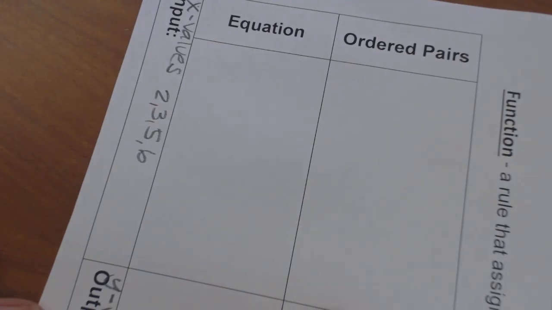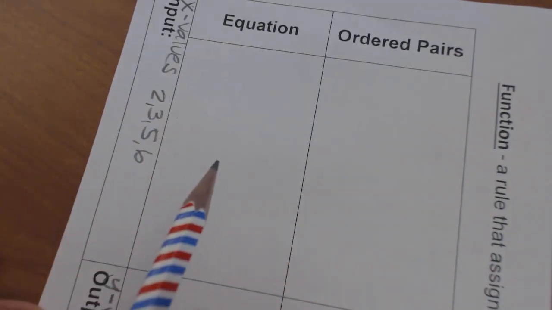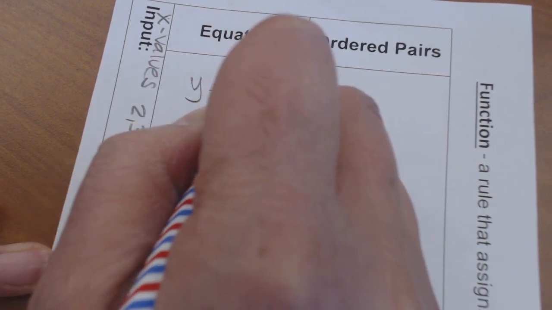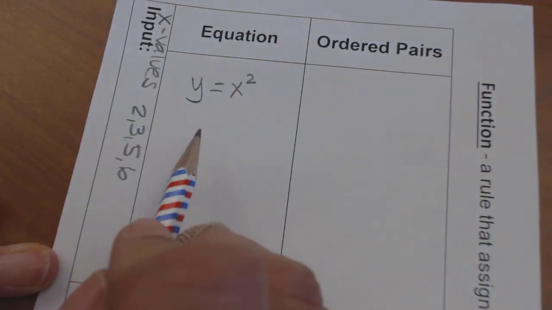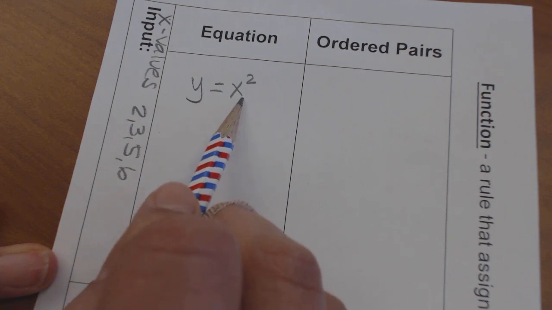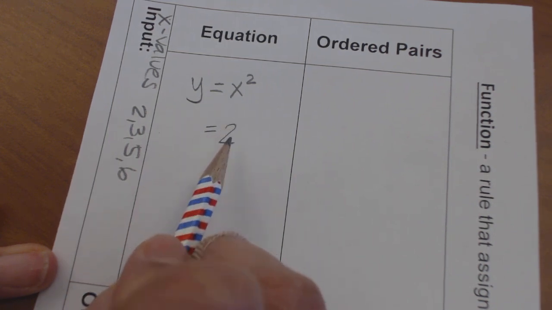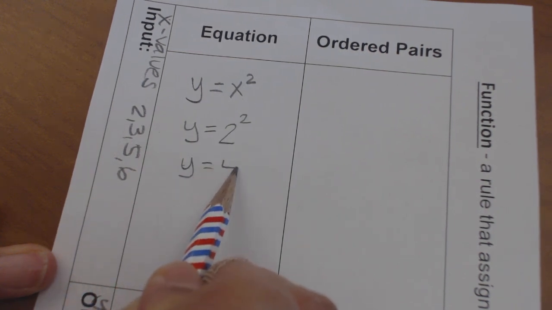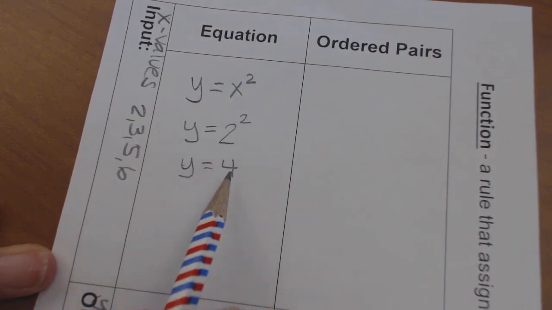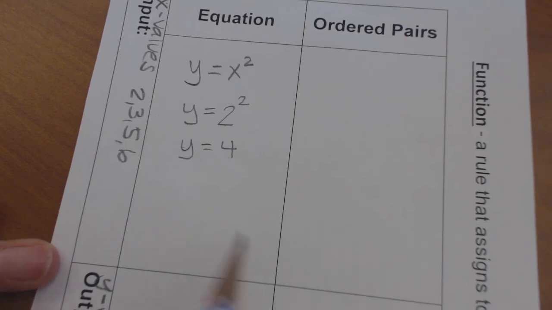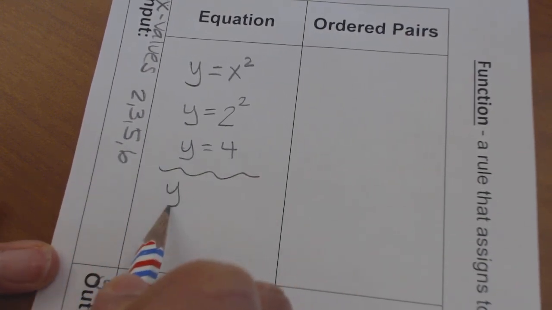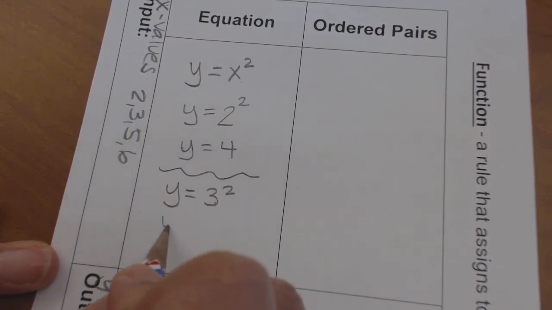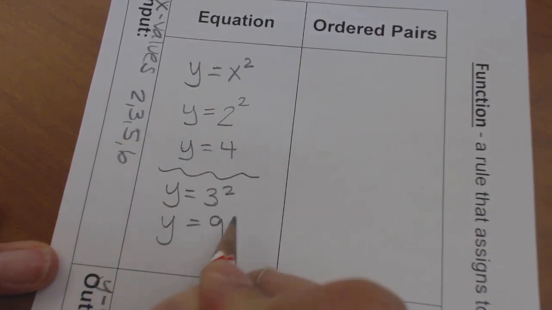Now, if you go to the equation right here, they gave us the equation in the video. It was y equals x squared. And so what happens is they put in a number for x, so they put in 2 for x, and then they squared it, and the output they got was 4. And so that's how we got to 4 for that ordered pair. Another example, if we put the 3 in for x squared, we replace the x with 3, we're going to get an output of 9.